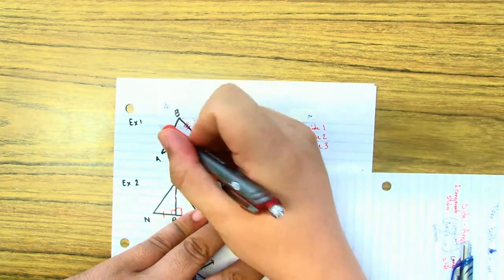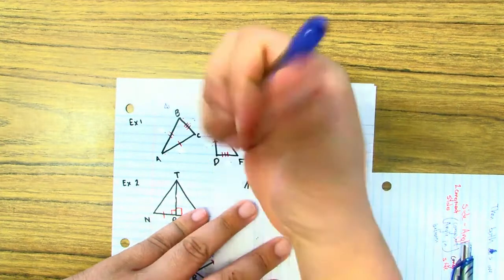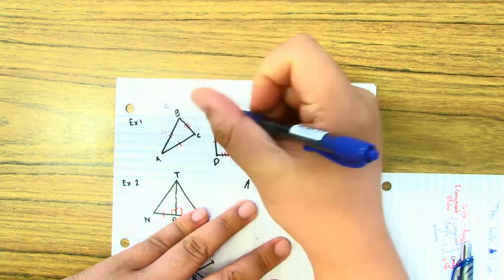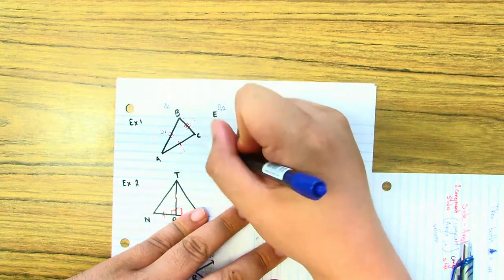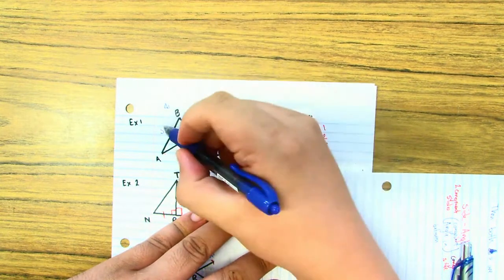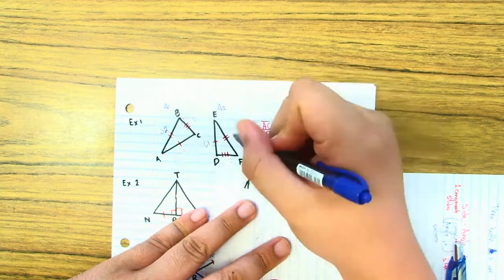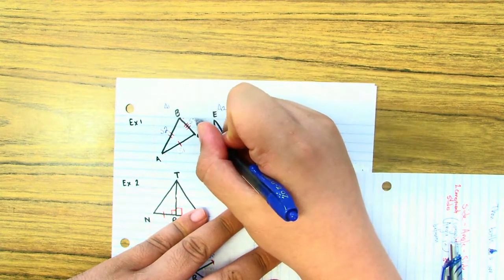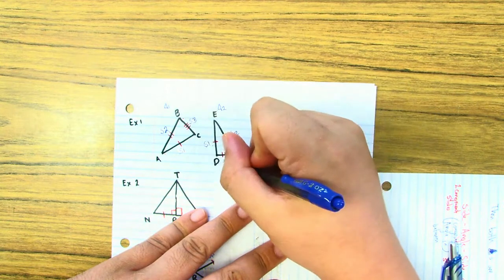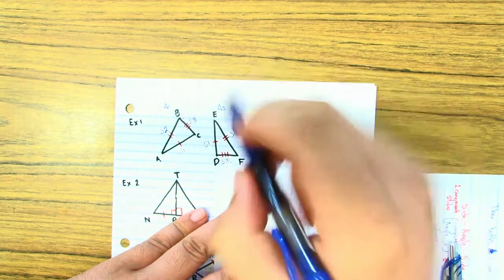We have side 1 here, and this side is corresponding to this side here. You have side number 2 here, that's corresponding to this side here, and you have side number 3 on the shortest side of both triangles. And you have 3 sides that are congruent, right?